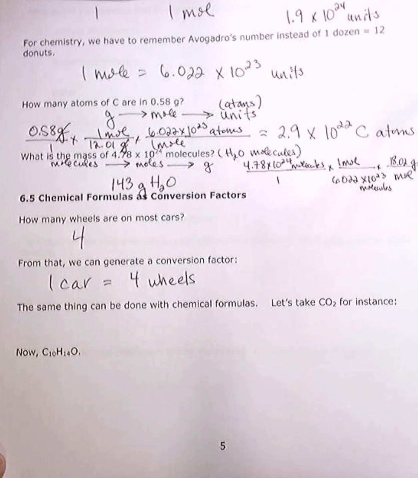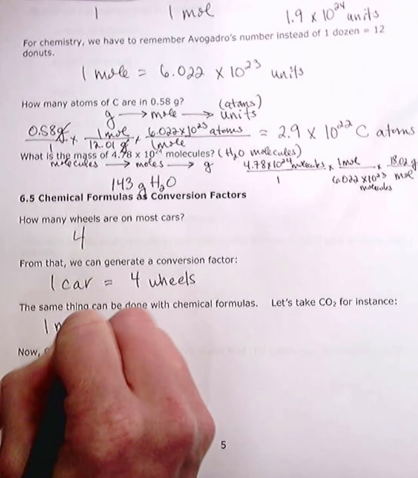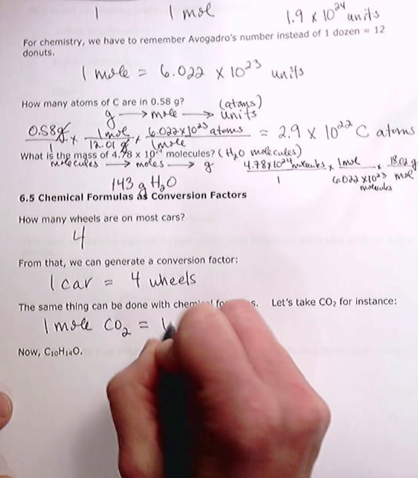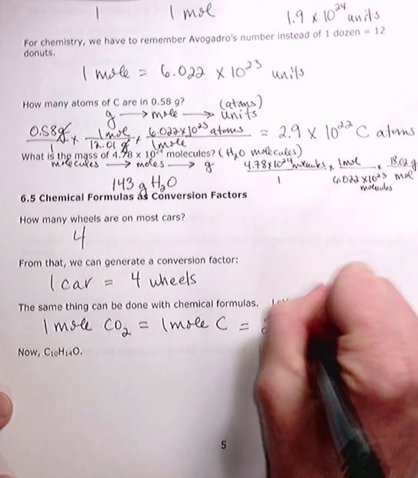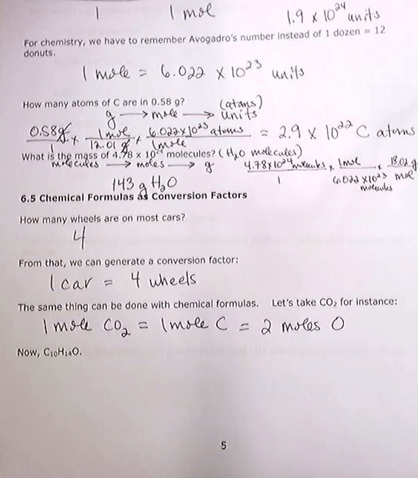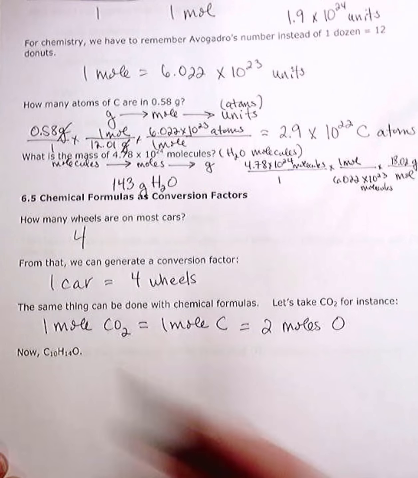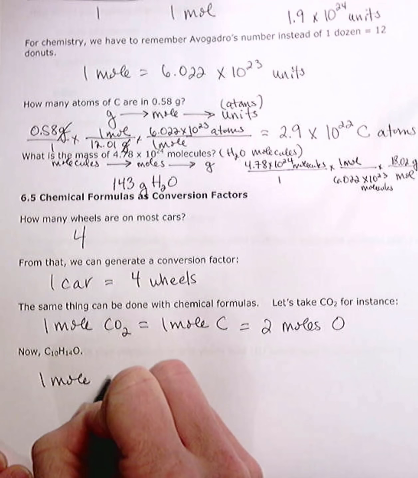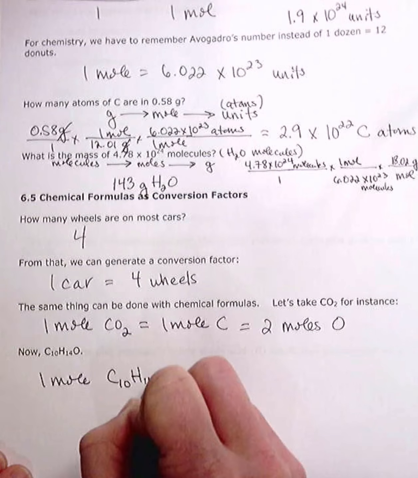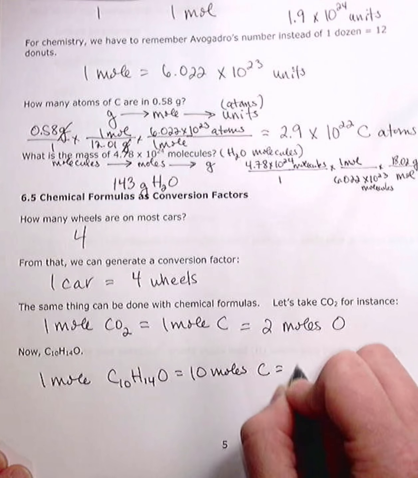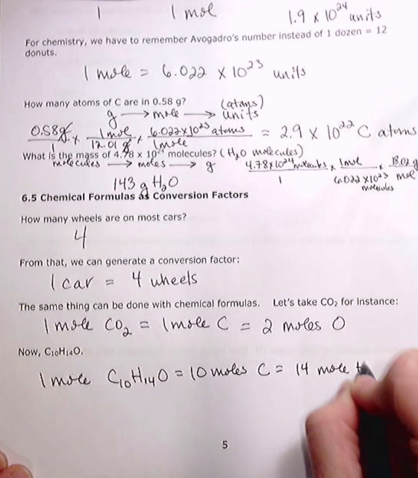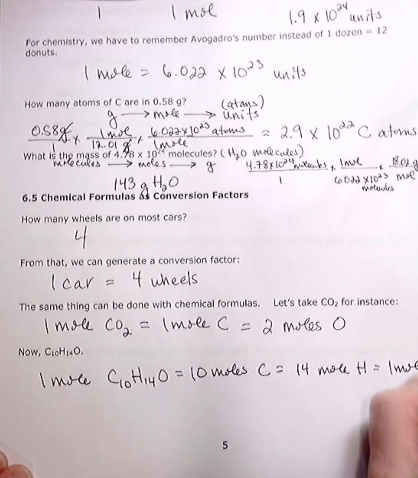So let's take CO2, for instance. So in 1 mole of CO2, you have 1 mole of carbon and 2 moles of oxygen. So now you can do the same thing for this formula here. So 1 mole of C10H14O, you have 10 moles of carbon, 14 moles of hydrogen, and 1 mole of oxygen.